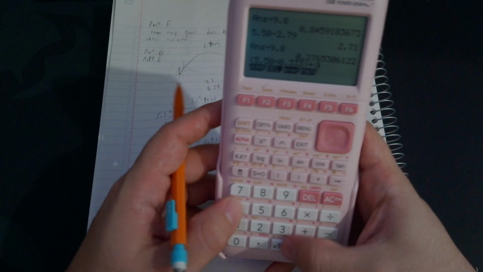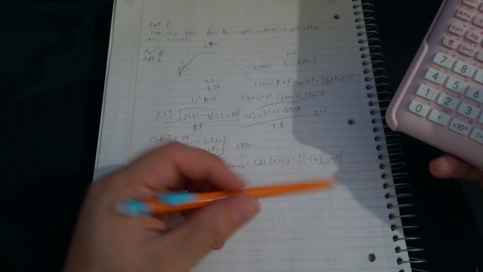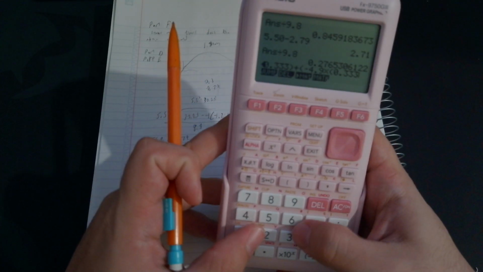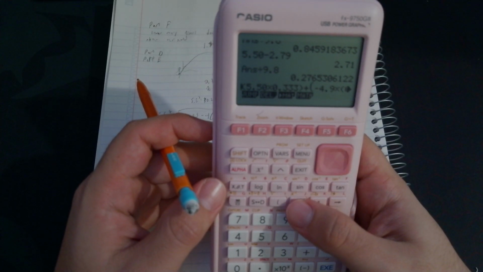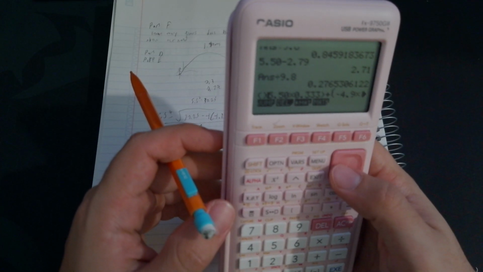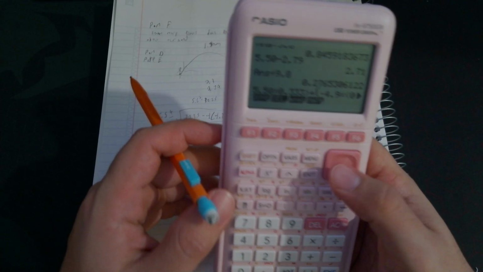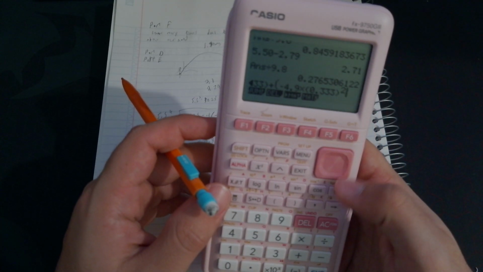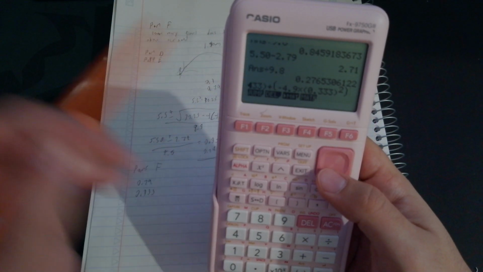So it's going to be negative 4.9 times 0.333 squared, all in parentheses.